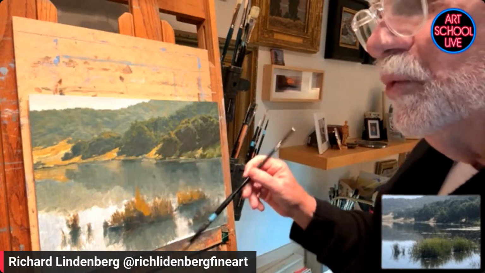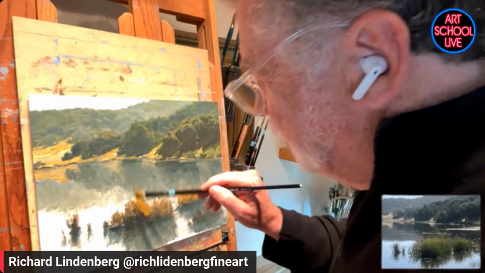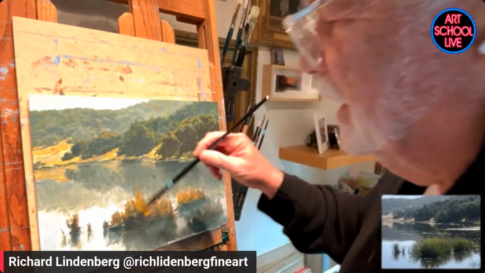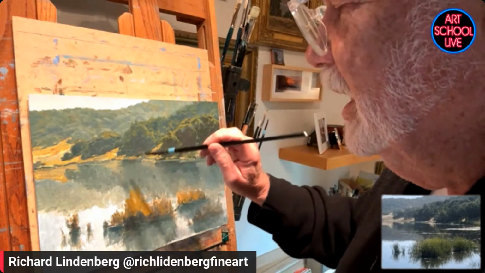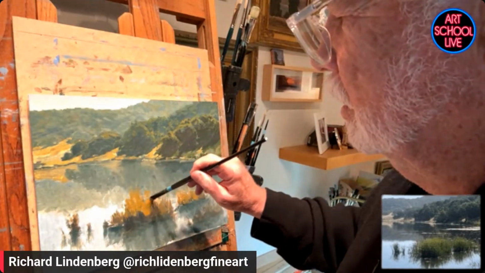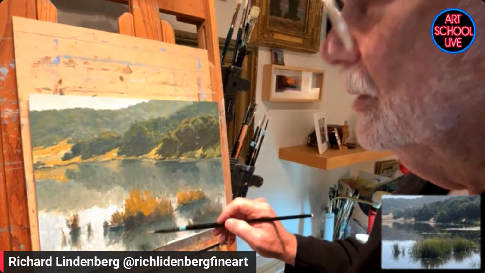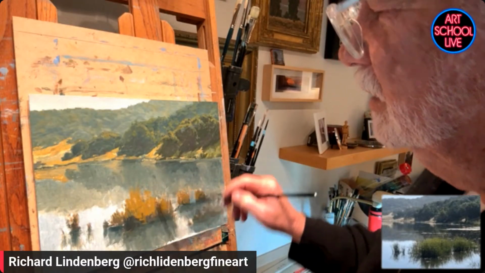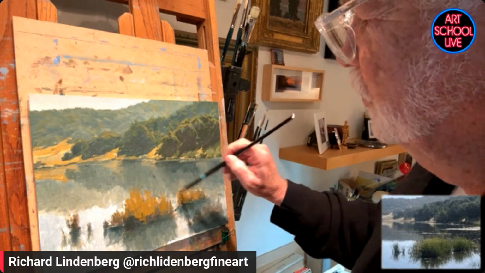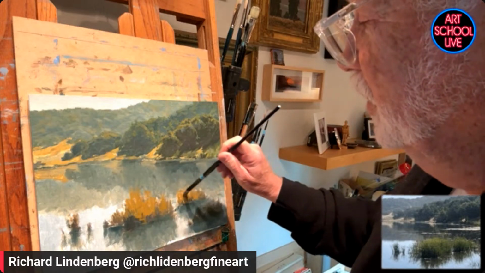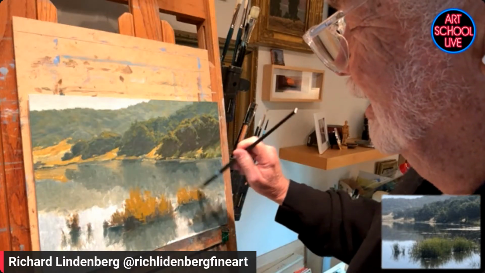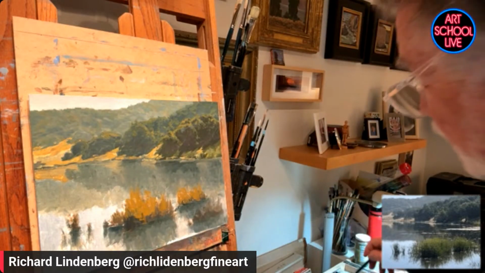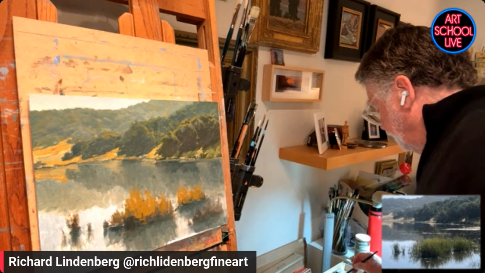Okay, so I'm doing these reeds, and the tendency is for people to start putting in little dibs and dabs. At this stage, I'm treating it again just as a shape. And I could add more green to this, but as long as it reads, I see what you did there. So it does need a little bit more green.